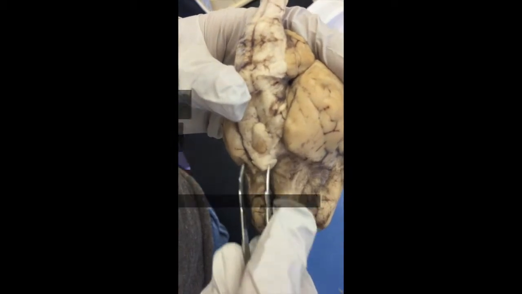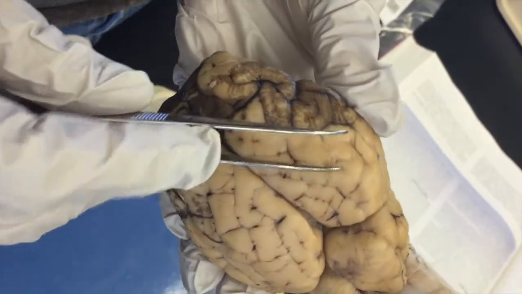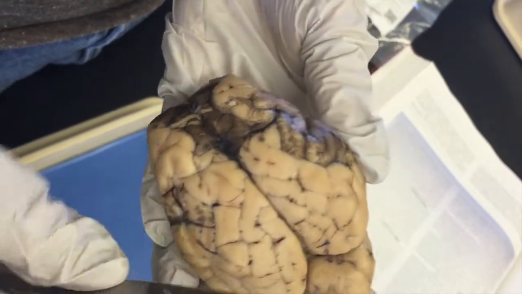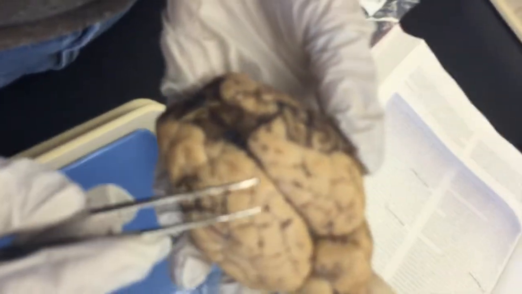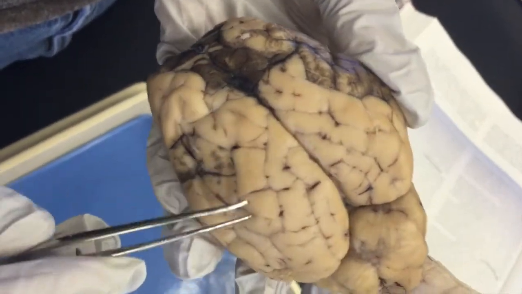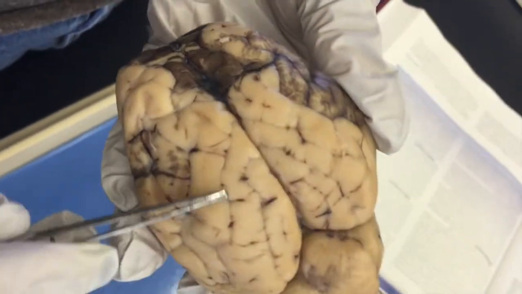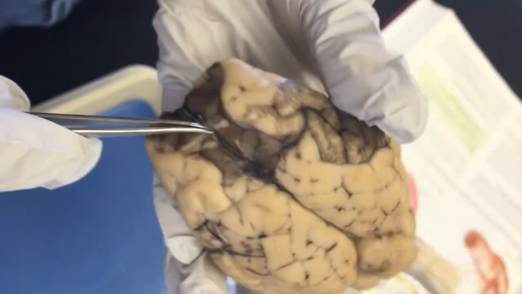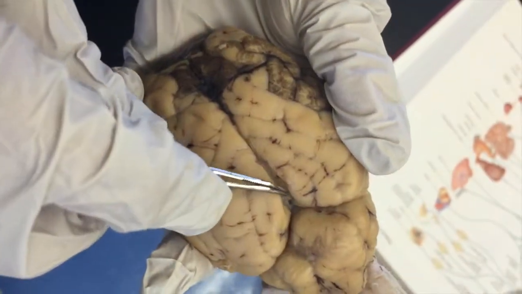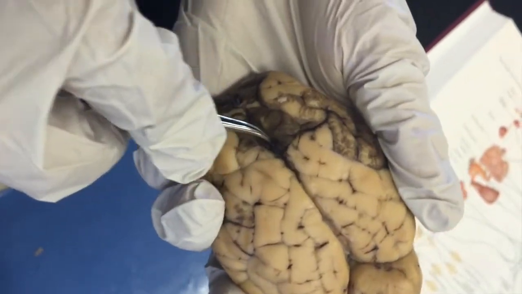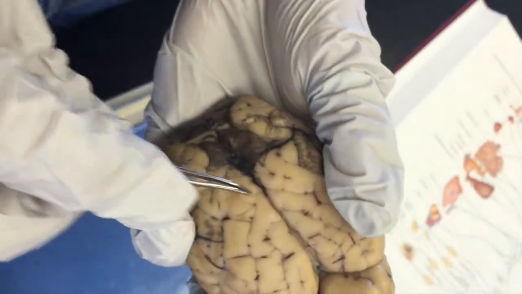This is the cerebrum, and these are the cerebral hemispheres. The gyri are the bumps, and the sulci are the shallow grooves in between the bumps. This is the longitudinal fissure. The falx cerebri is in between the longitudinal fissure, and that's where the dura mater folds.